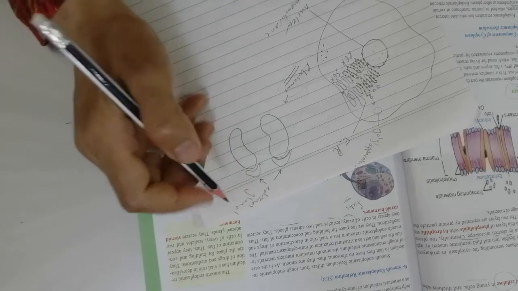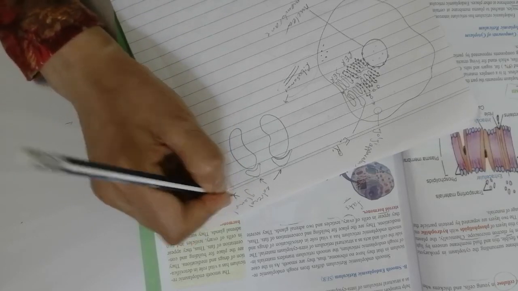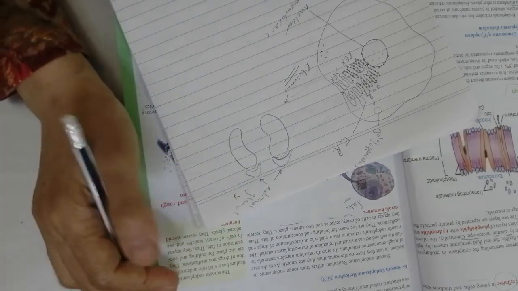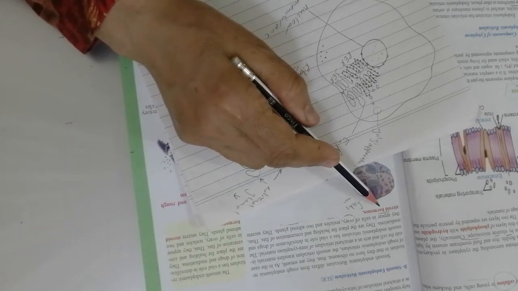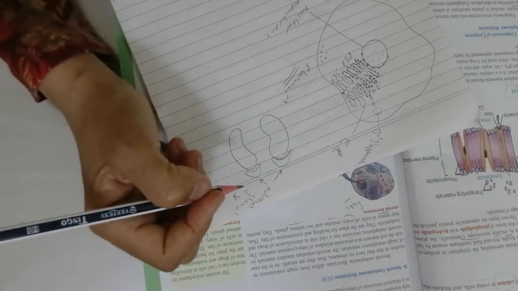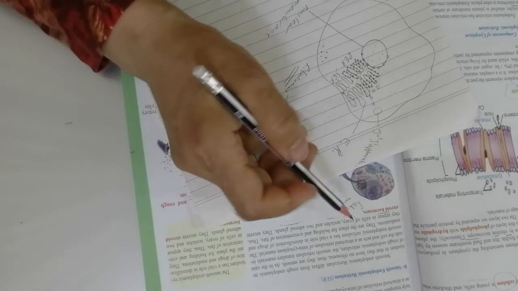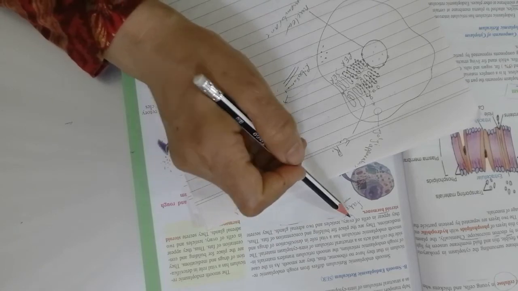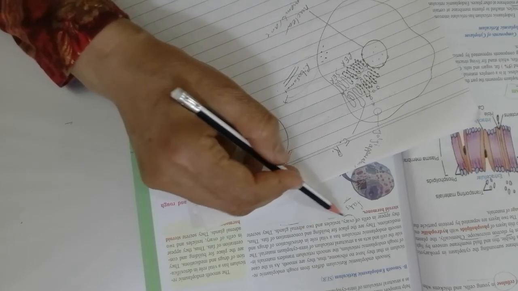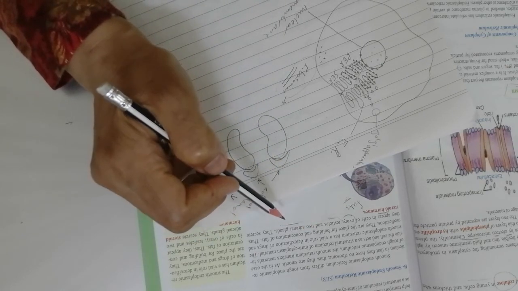These adrenal glands secrete steroid hormones and other hormones as well, but they secrete only some of the steroid hormones. These hormones are largely secreted by ovaries in females and testicles in males. Both men and women have adrenal glands.